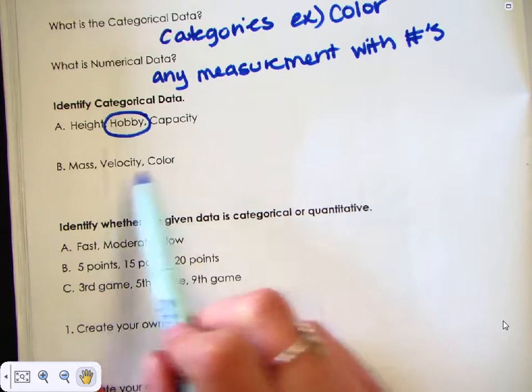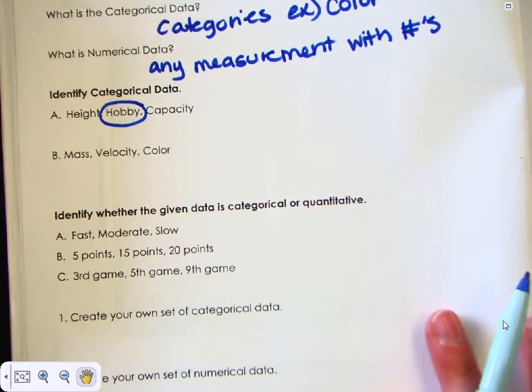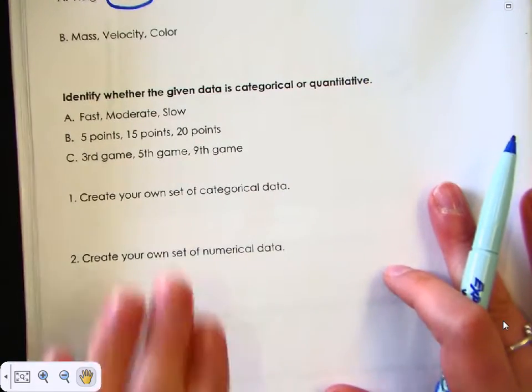So if you could pick in number B which one is categorical, you can go ahead and complete question B if you want to pause the video. We're going to move on.